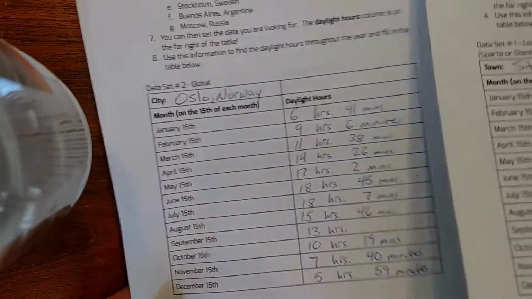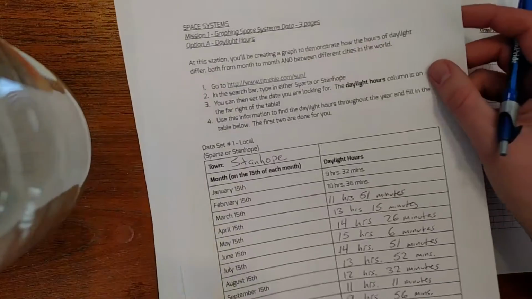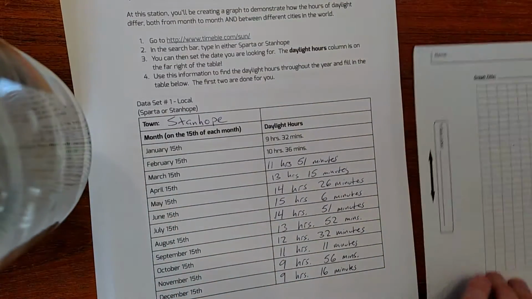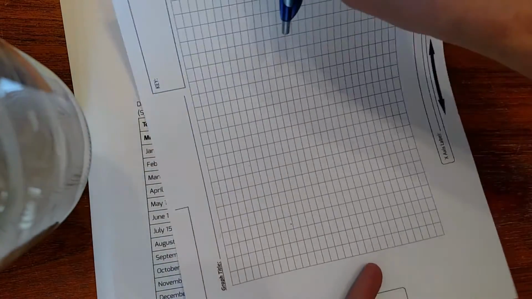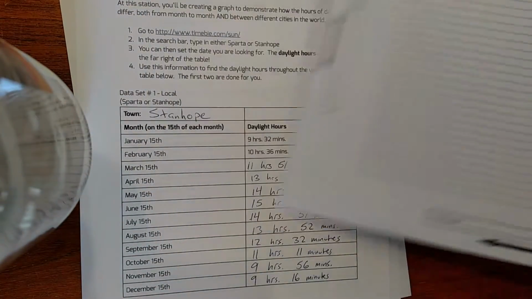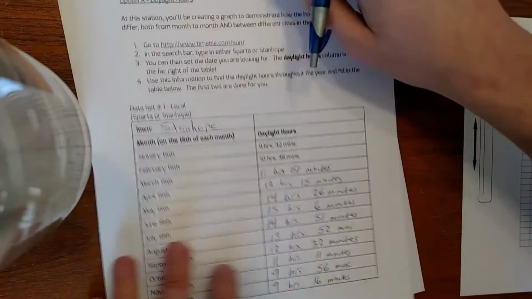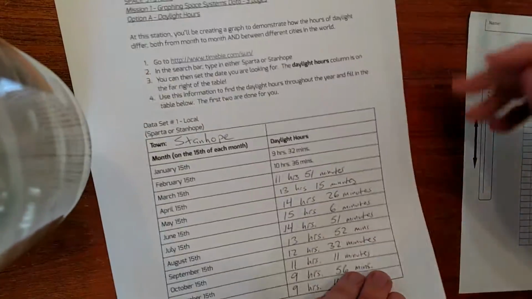As you can see here, I have my doc, which you have in Google Classroom in mission 1, option A. And I have my graph, which you have a copy of as well. Just like yours, totally blank. All right, we're going to fill that out together. So let's take a look at the first page of the doc here.